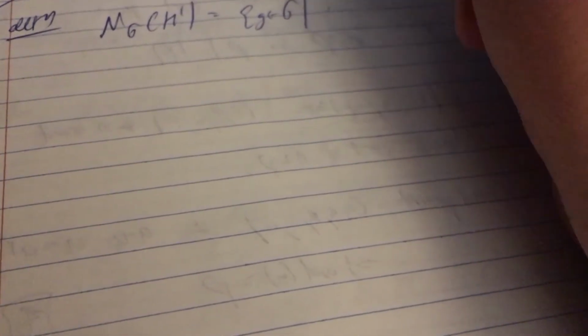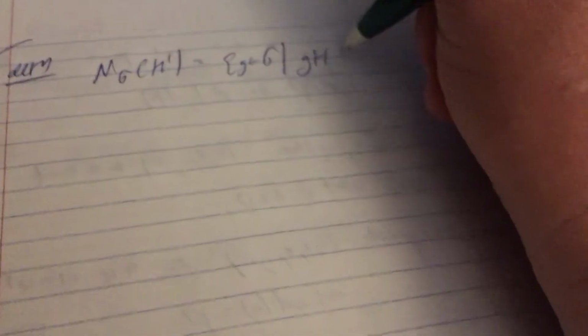Okay, so let's pause the proof and give an important definition, which we haven't talked about before. The normalizer of H prime in G, I'm going to follow Goodwin's notation here, so he calls it the normalizer sub G of H prime, is the set of all g in G such that g, quote unquote, normalizes H prime. So g H prime g inverse is equal to H prime.